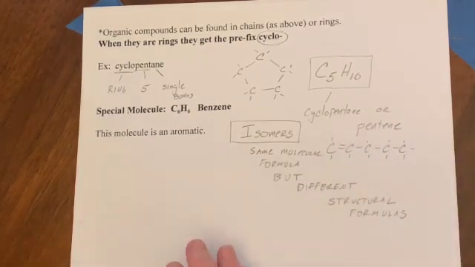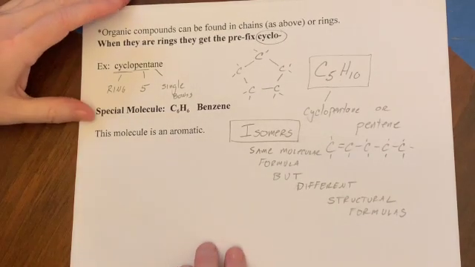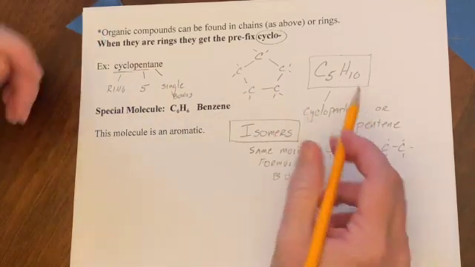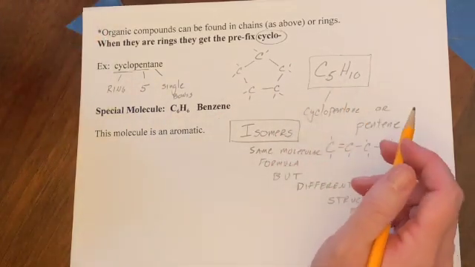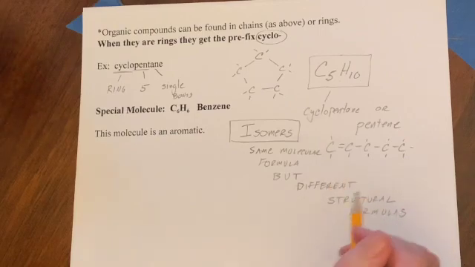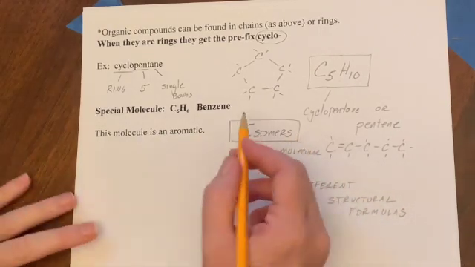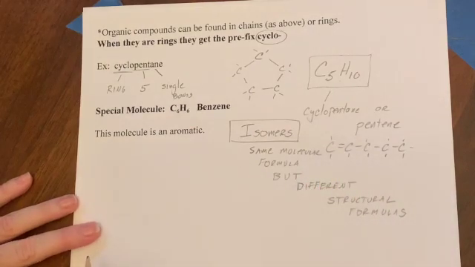And this is incredibly important in organic chemistry. It comes up all of the time. And this is why being able to draw these structures is so important, because just simply saying C5H10 does not give us enough information. There are multiple types of isomers out there in organic chemistry.